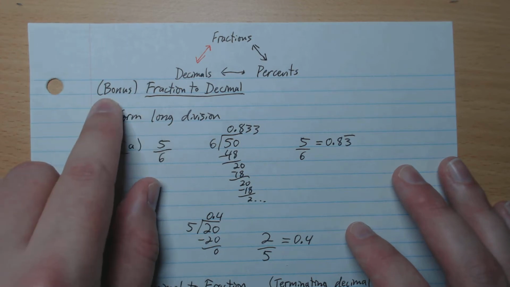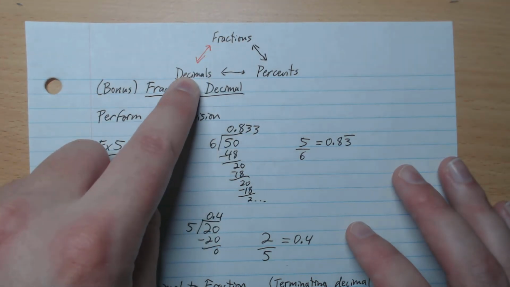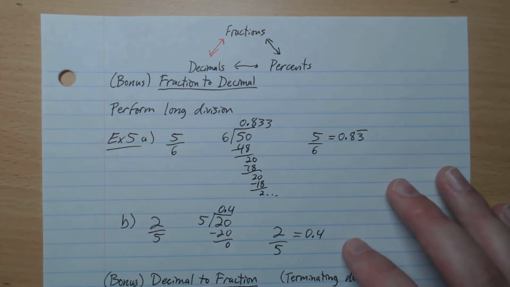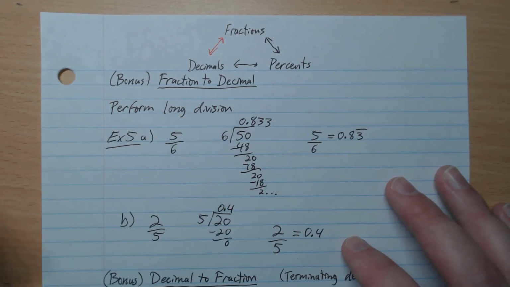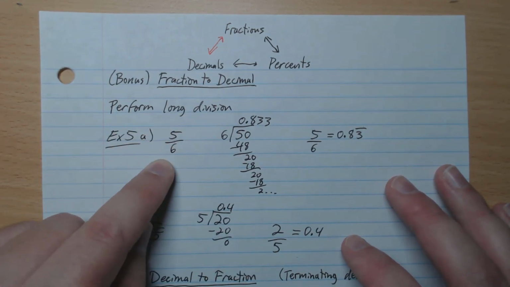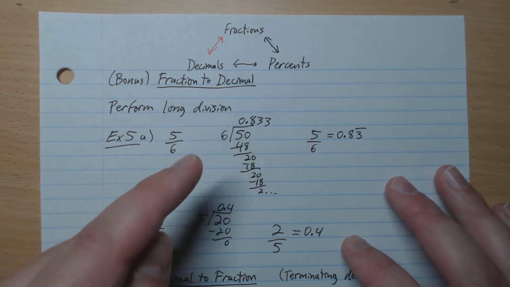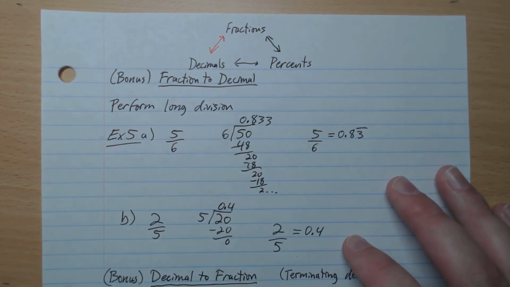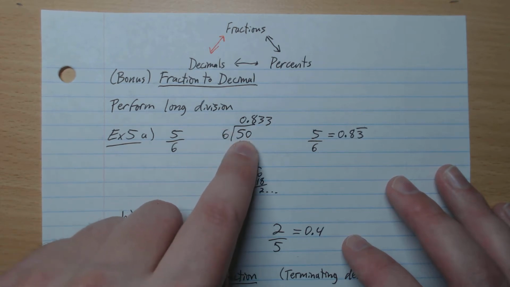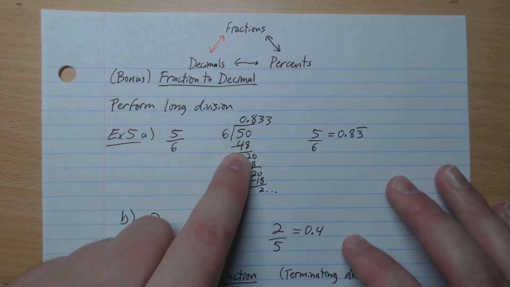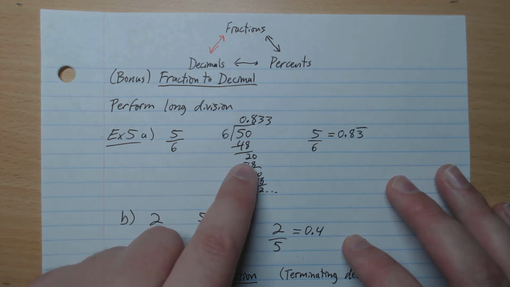So the first thing we're going to do, bonus, is fraction to decimals. It's very easy. All you have to do is perform long division. Let's say we have 5 over 6. You're going to go 5 divided by 6, which is 0 point something, add a 0. How many times does 6 go into 50? 8 times, 48. 50 minus 48 is 2.